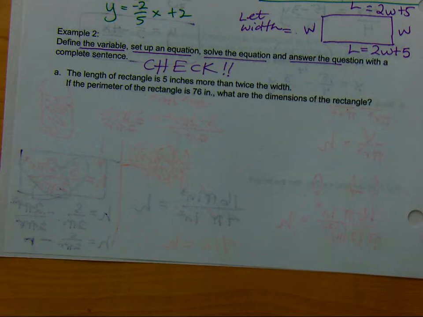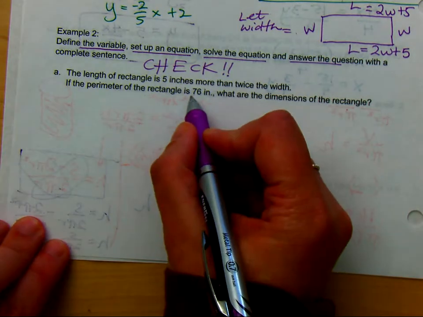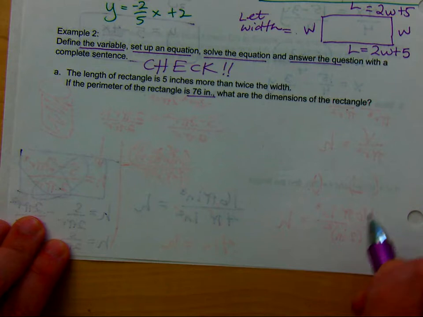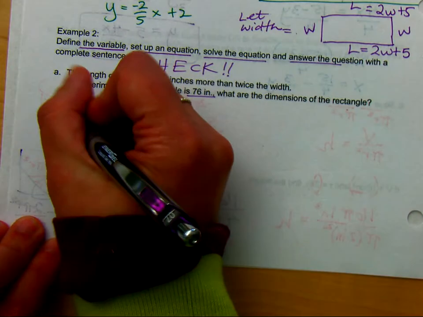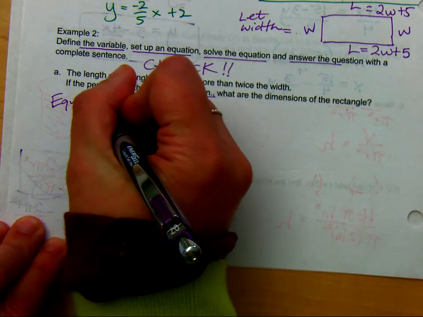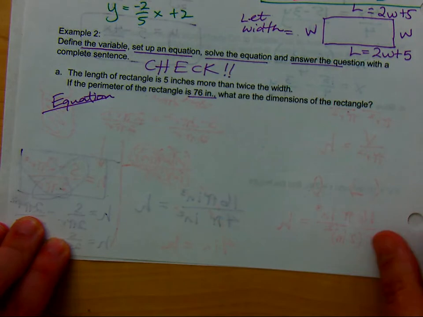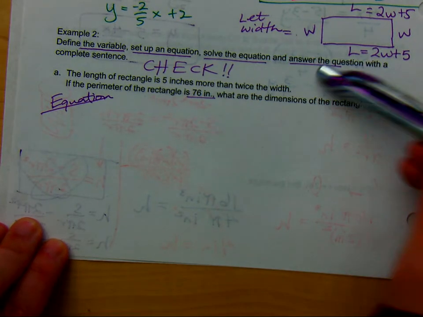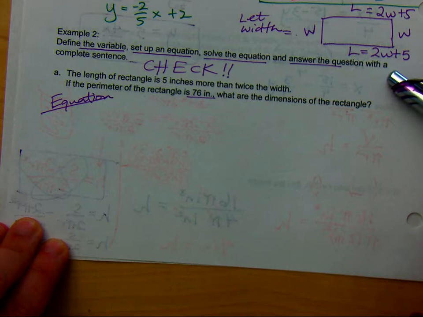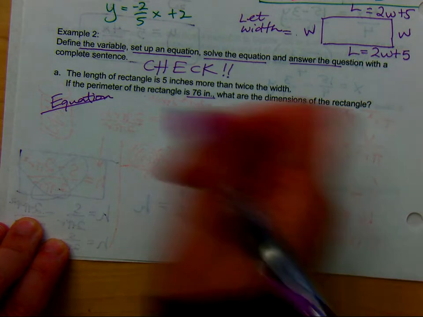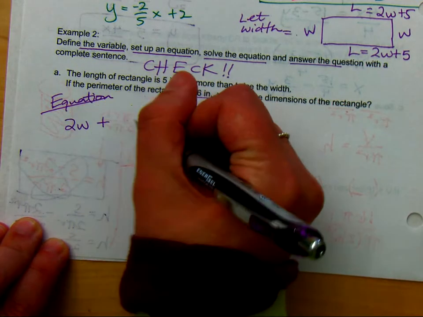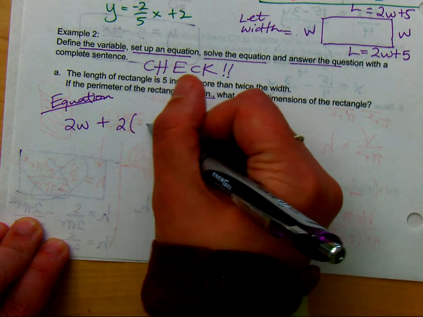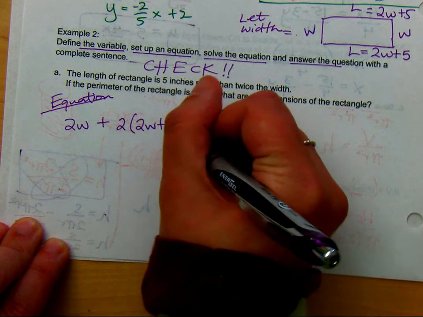So now if I want to find the dimensions of the rectangle and I know that the perimeter is 76 inches, who can write me an equation that would model this situation? How many lengths and how many widths do I have? I'll just do 2W plus 5, right?